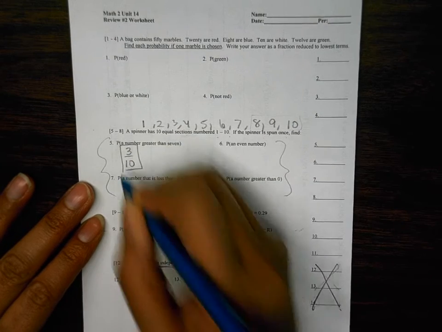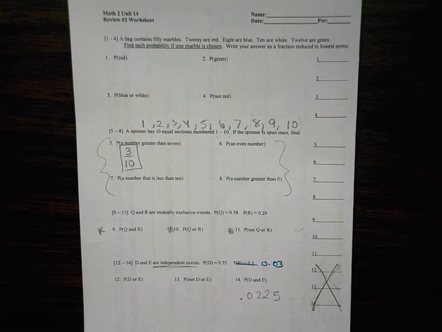Guys, I'm going to give another reminder to take your hoods off and your hats off in class.